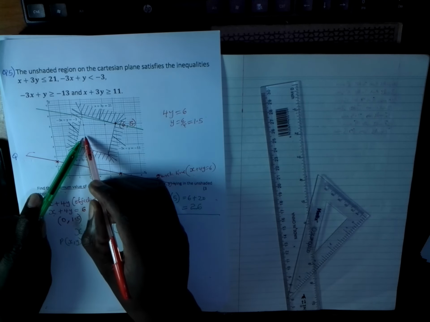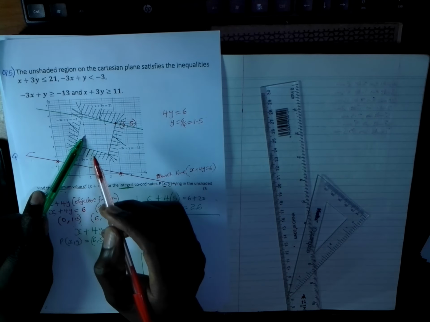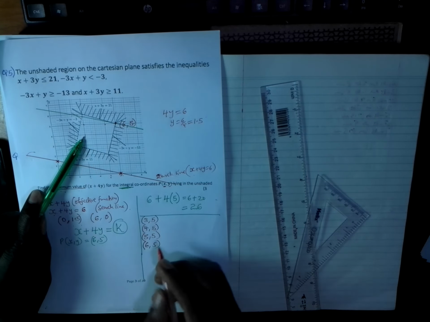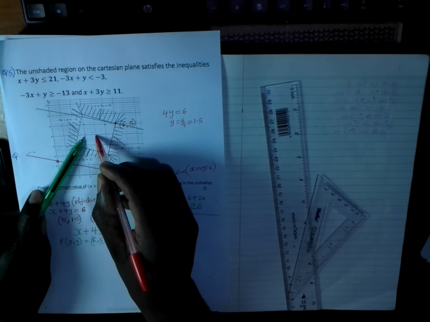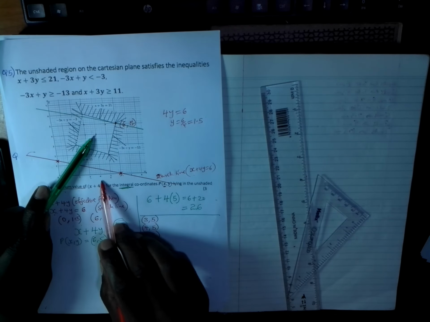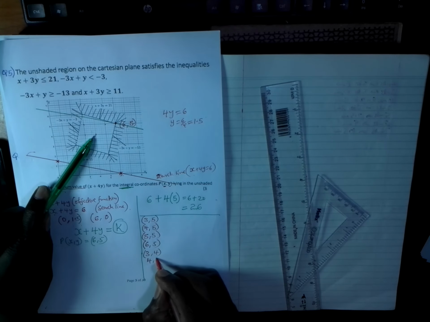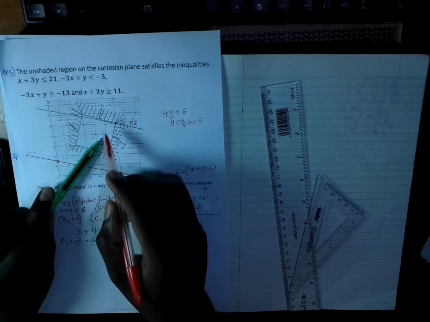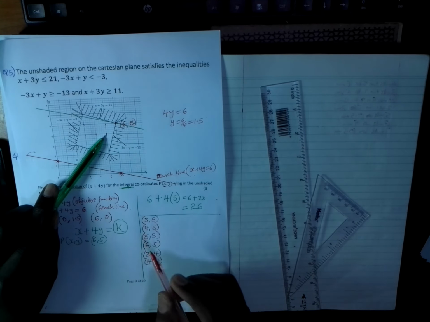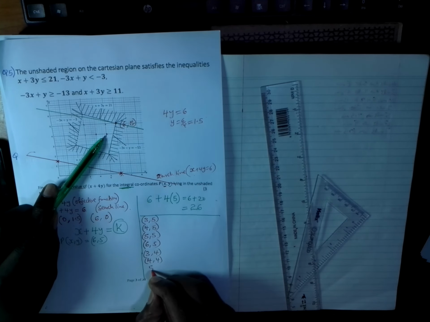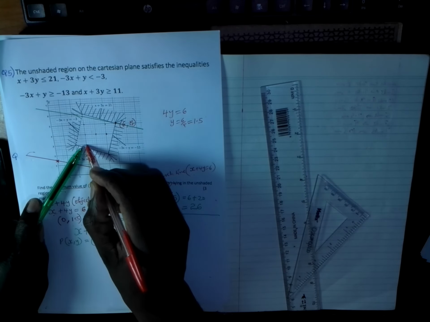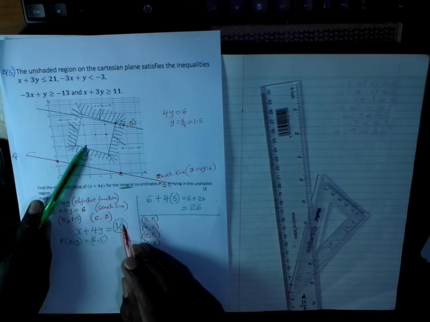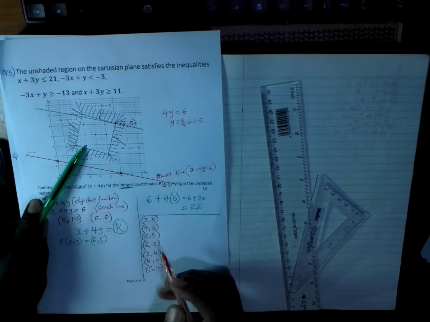Then we move on: this point here is (3, 4), also (4, 4), the other point (5, 4), and this point, which is (3, 3).